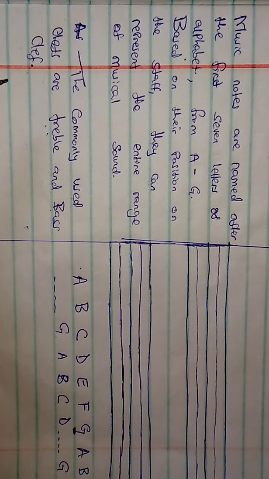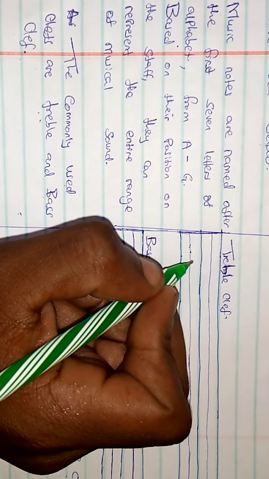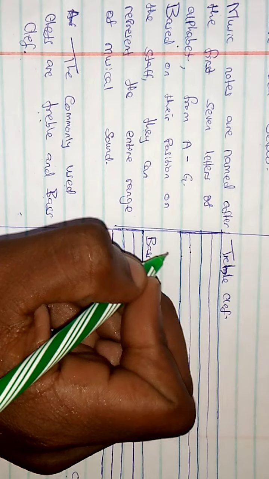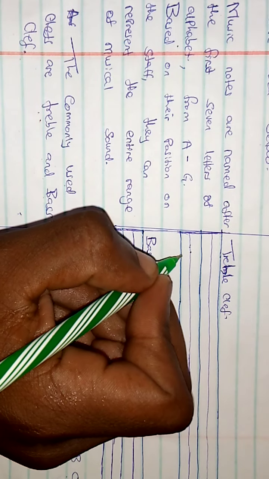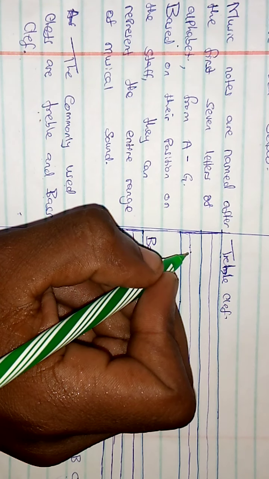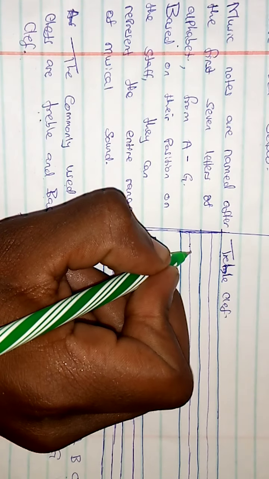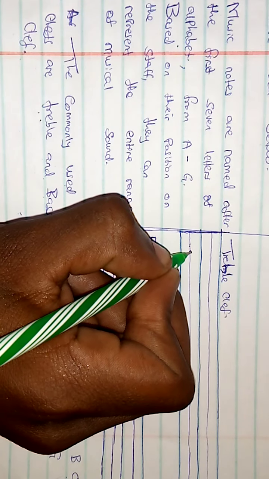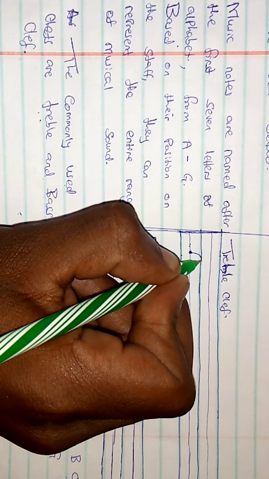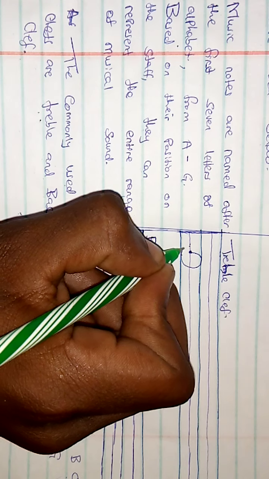We have got different types of clefs, but the commonly used clefs are treble and bass clef. How do we demonstrate the treble clef? Using a diagram. We said that a staff is a set of 5 horizontal lines and they are counted from bottom upwards. We start from this position on line 2. We draw a curve that touches on line 3. We return to line 1.